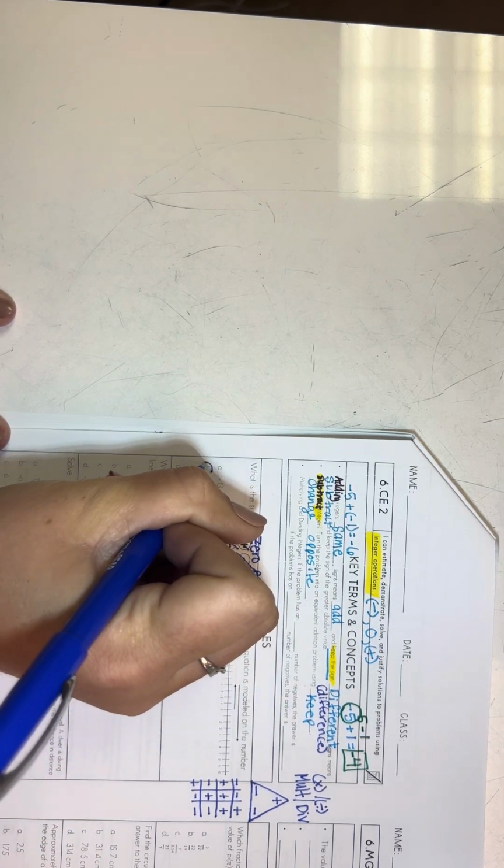I know it's kind of hard to see. B. Okay, B. Okay, I really love zero pairs. You okay, baby? Drink some water.